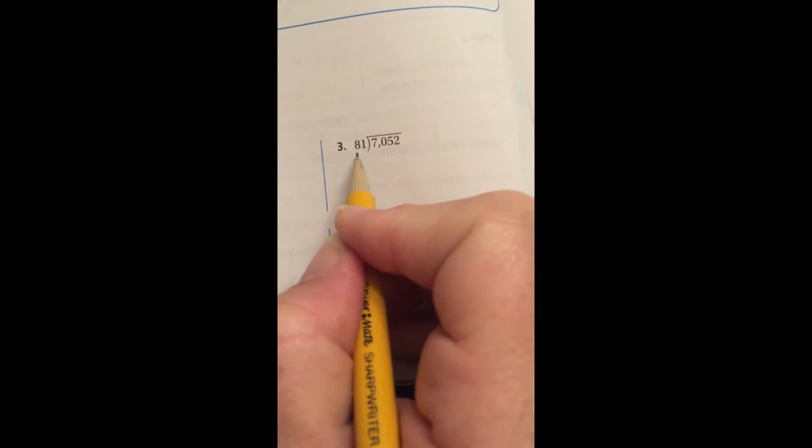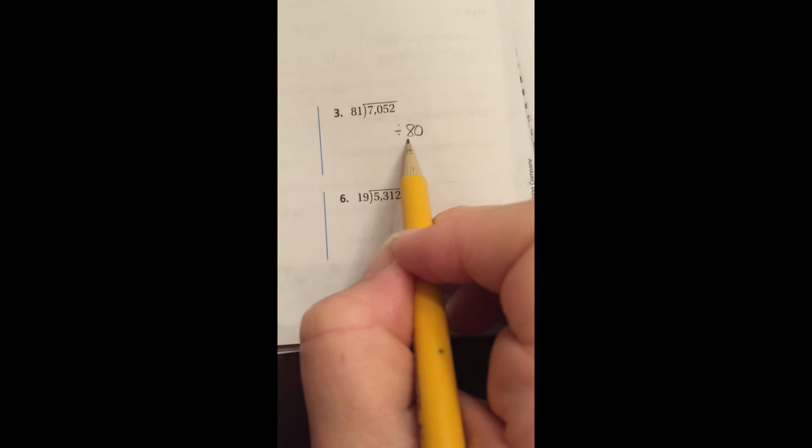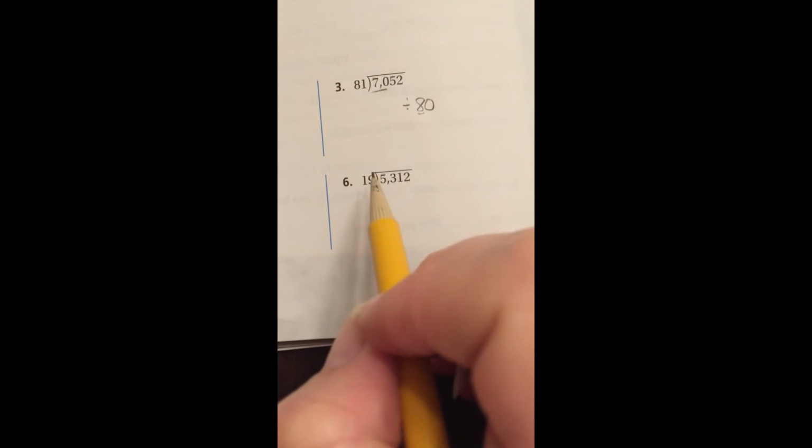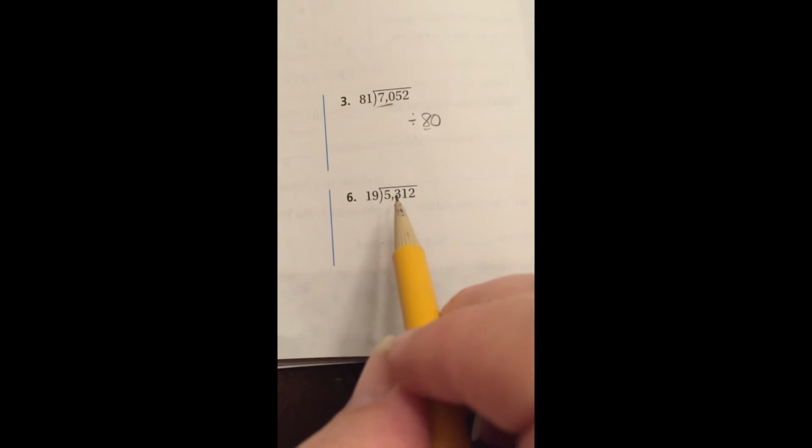Okay, so now let's look over here. We're looking at a lot bigger number here. So 80. Let's just look at 81. What can I make 81 that would be easy to work with? And that would be 80. Again, it's a nice even number. So it ends with a 0. Okay, so now you got to think 8. Look at these two numbers. All right, so what can I get closest to 70 without going over?